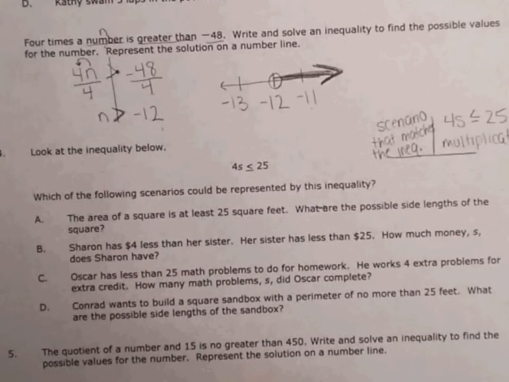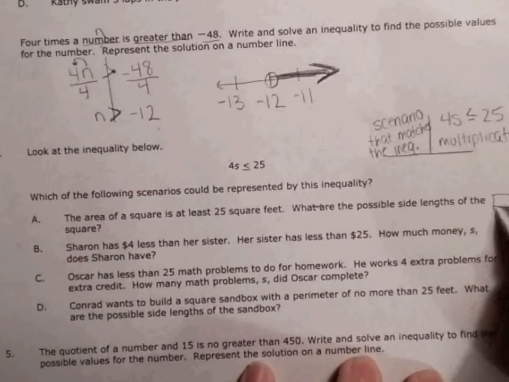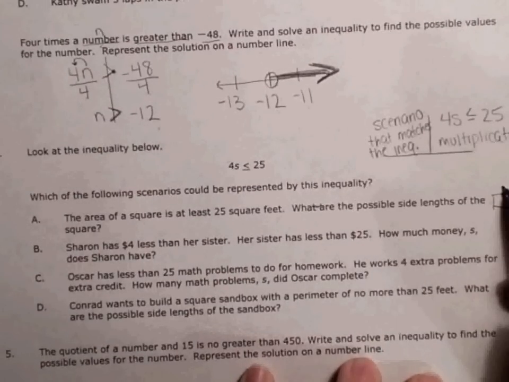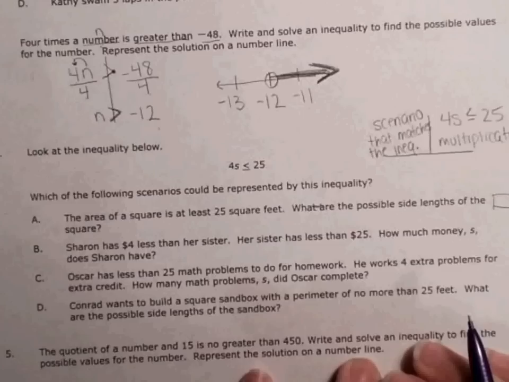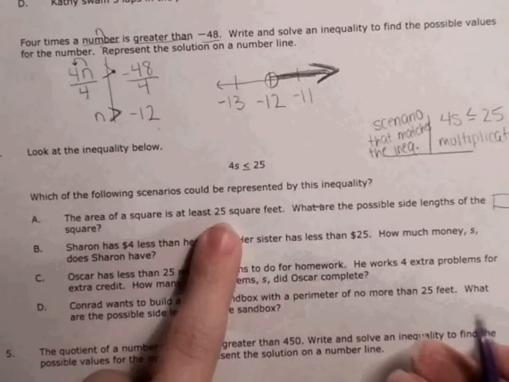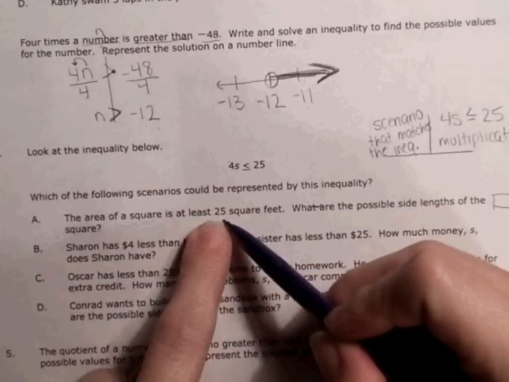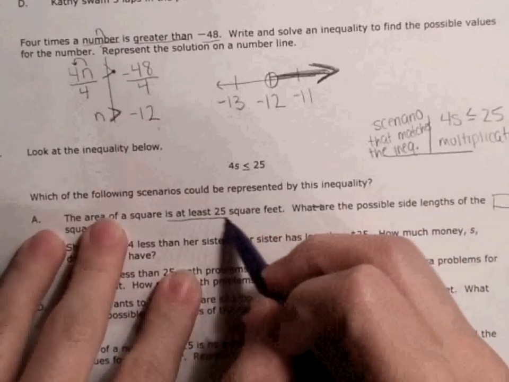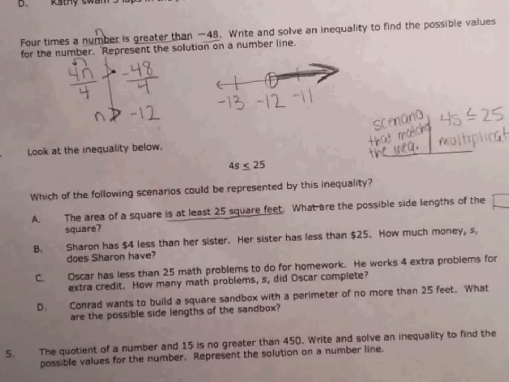Okay? So for instance, let's go through and read them. A says the area of a square is at least 25 square feet. What are the possible side lengths of the square? So when we're talking about area, how do we find the area of something? We multiply one side by the other, correct? So when we're trying to look at this one, it is at least 25 square feet. So at the minimum, it has to be at least 25 square feet.